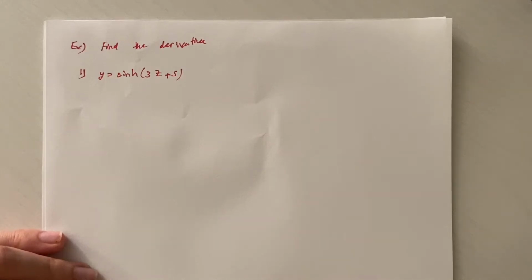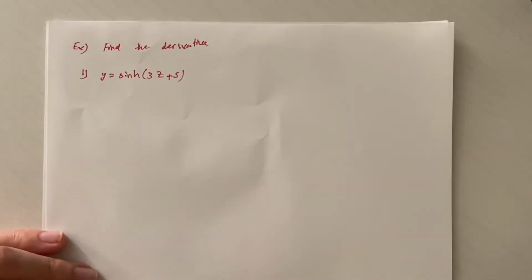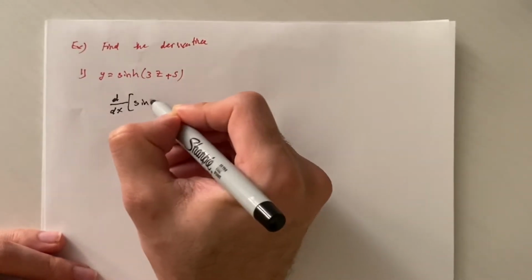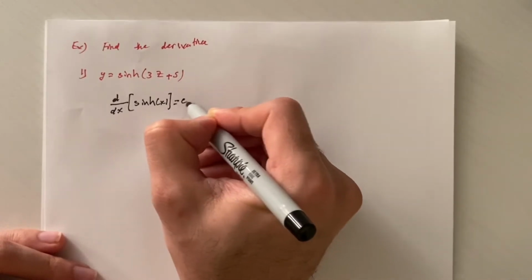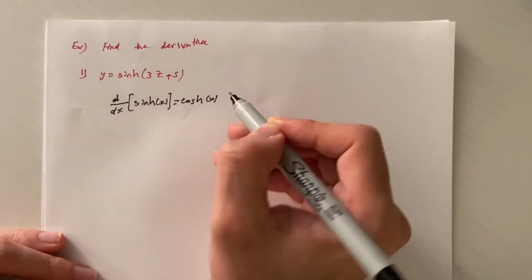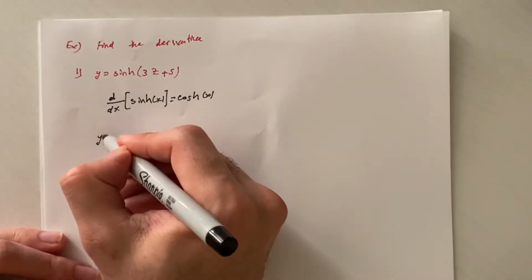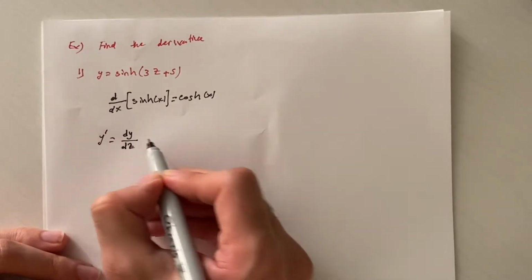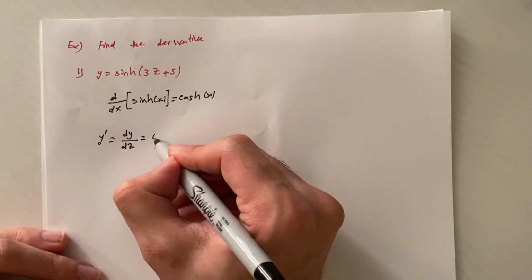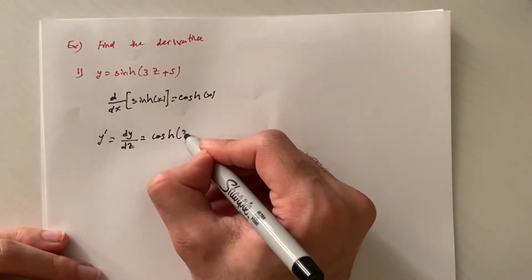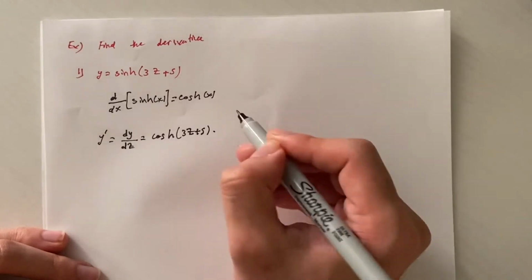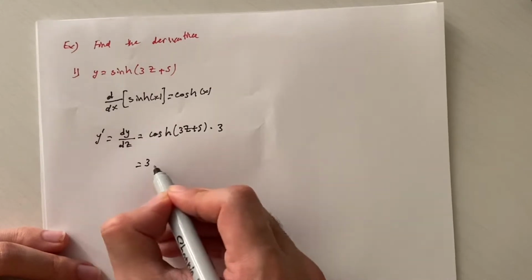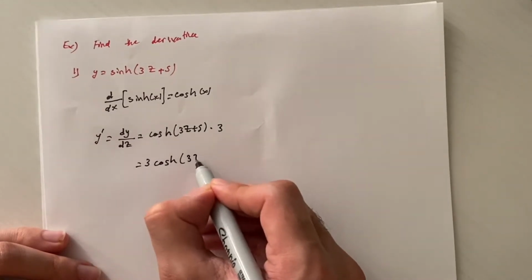Here we have this function. We want to differentiate it. We want to take the derivative. We already know that the derivative of sinh of x is cosh of x. So y prime is going to be the derivative of the outside, which is cosh of 3z plus 5, and then the derivative of the inside, which is just 3. This can be written as 3 cosh of 3z plus 5, and that's the derivative.